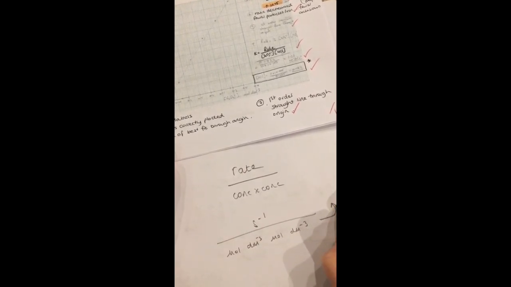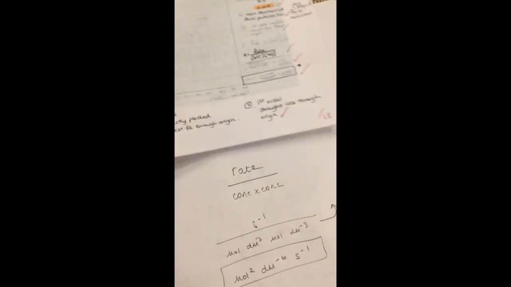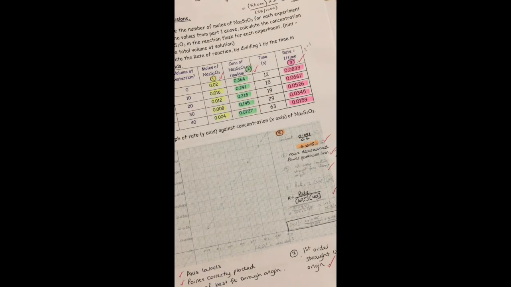So we need to bring those up to the top, so it'll be mole to the -2, dm to the 6, second to the -1 for your units for K. Okay, so I think that's it, is it? Let's just check. Yeah, calculate a value for the rate constant K, so 1.26, and then it's best to put the units on there as well.